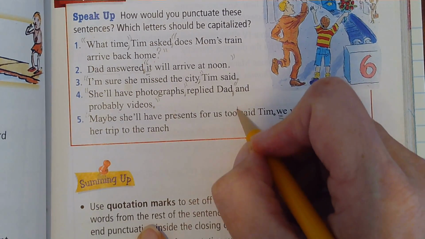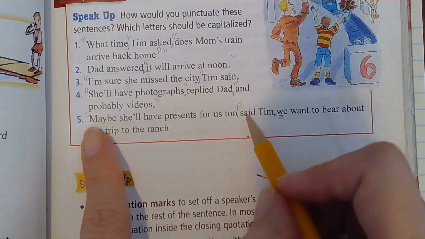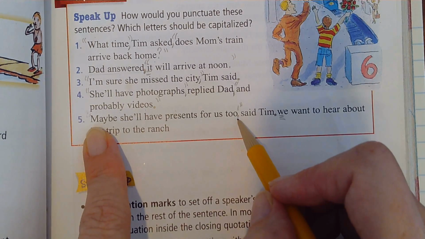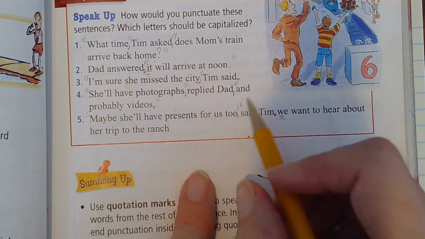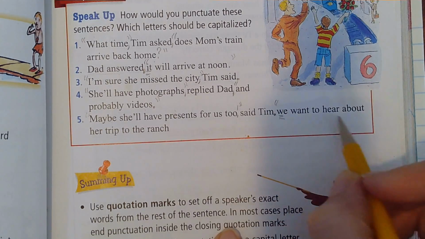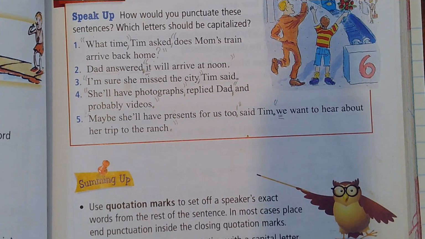And you know what? That's kind of said with excitement. So let's put an exclamation point there, because you can imagine that being said with expression. Maybe she'll have presents for us too, said Tim, period. Begin another quote. We want to hear about her trip to the ranch. Okay.